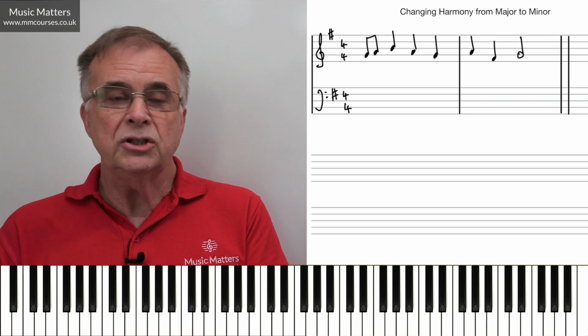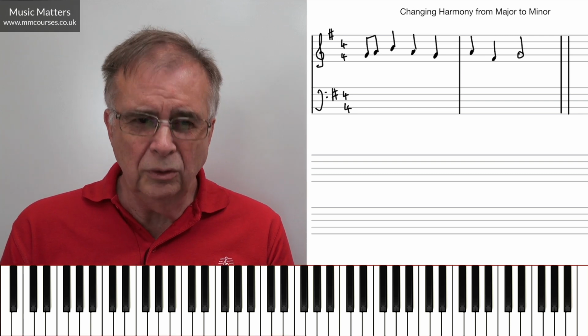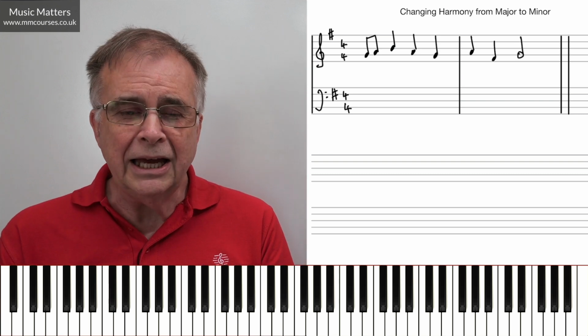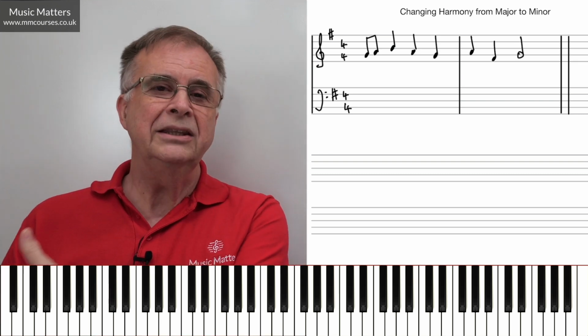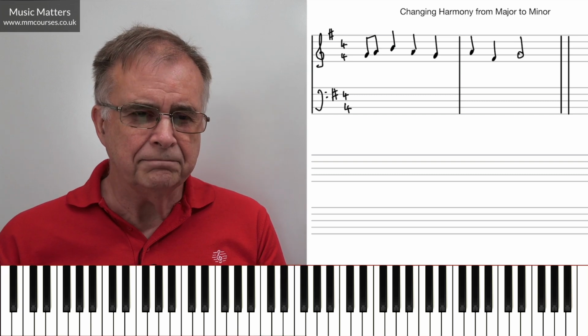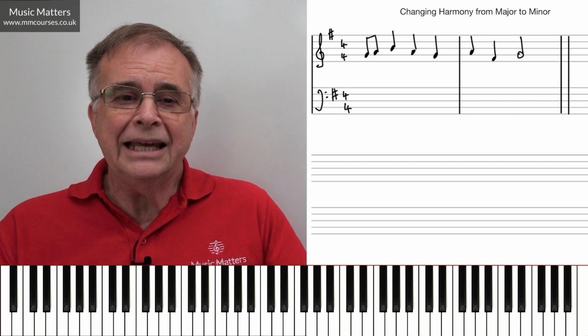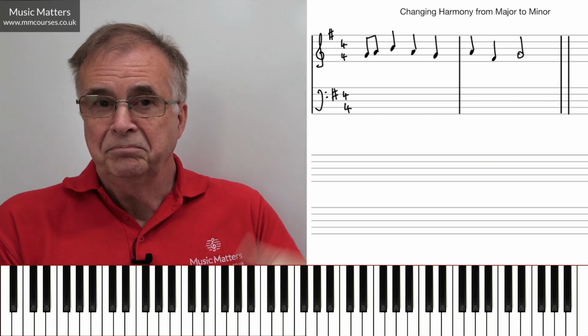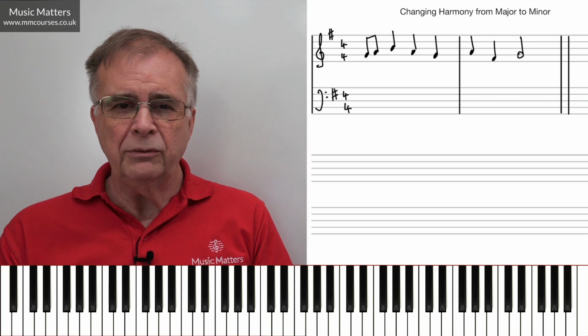Sometimes you need to harmonise a melody and you look at the melody and you think, well, how do I know if the melody we're looking at now, for example, is in the key of G major or in the key of E minor? Well, often a clue is if you don't see any accidentals in the melody, apart from the key signature, it's normally telling us we're in G major.